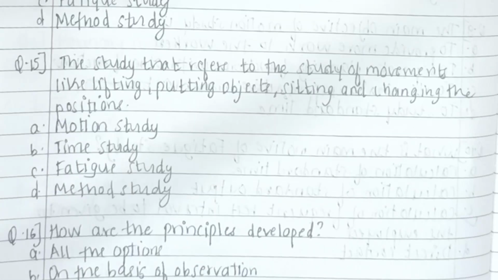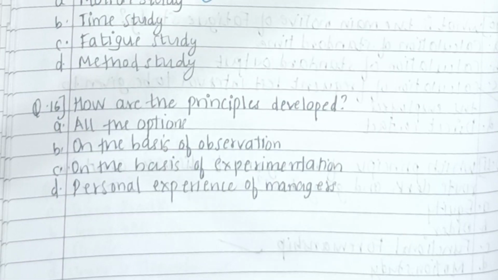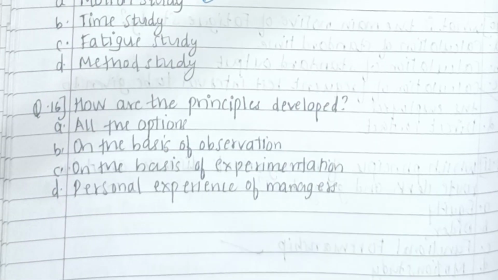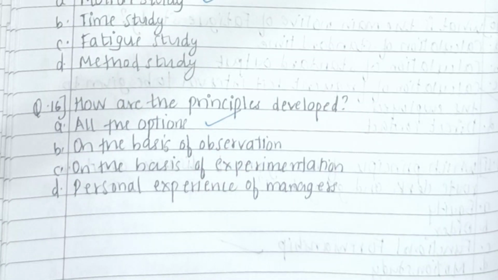Next is, the study that refers to the study of movements like lifting, putting objects, sitting and changing positions is which one? The answer is motion study. We have discussed this earlier. Next is, how are principles developed? The options include observation, experimentation and experiences, and all the options. So here the answer is all the options, because principles are developed by considering all of them.